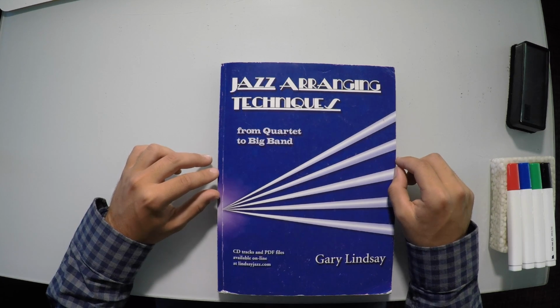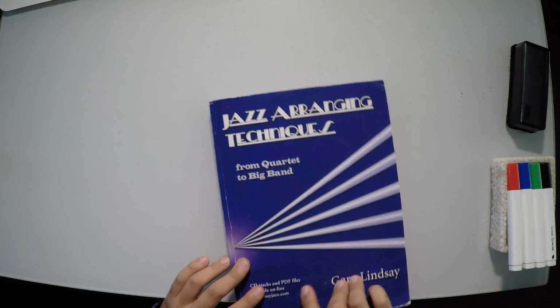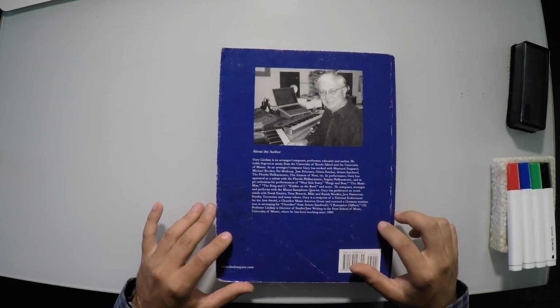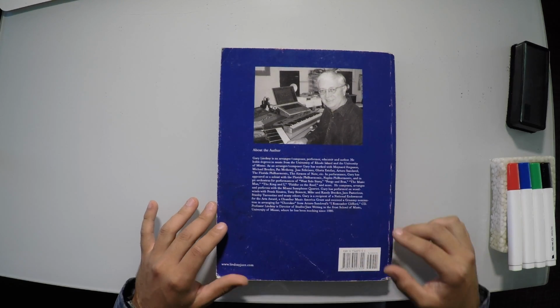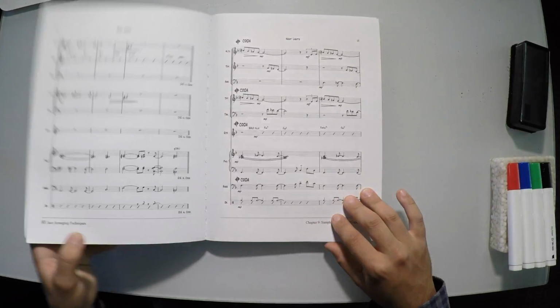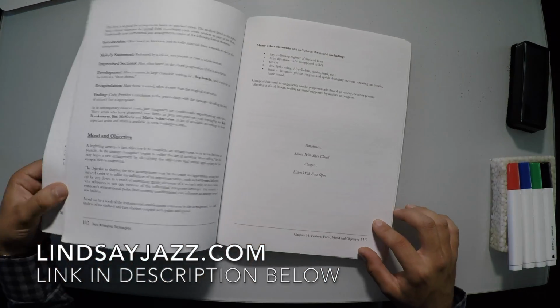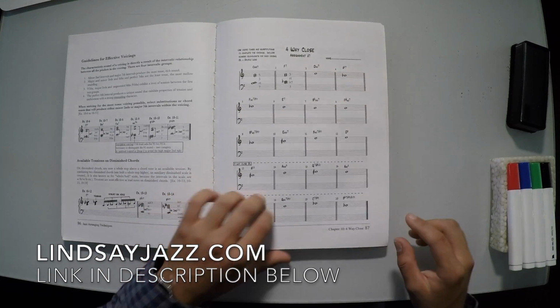This series is based on a book by Gary Lindsay entitled Jazz Arranging Techniques from Quartet to Big Band. Gary Lindsay is an awesome composer, arranger, and performer who has worked with renowned jazz musicians such as Maynard Ferguson, Pat Metheny, and Arturo Sandoval. I strongly recommend you purchase this book at lindsayjazz.com if this topic interests you. That way you can follow along with this series, completing assignments to help you practice the topics we've discussed.